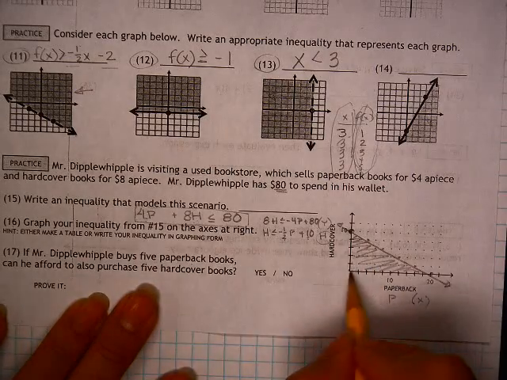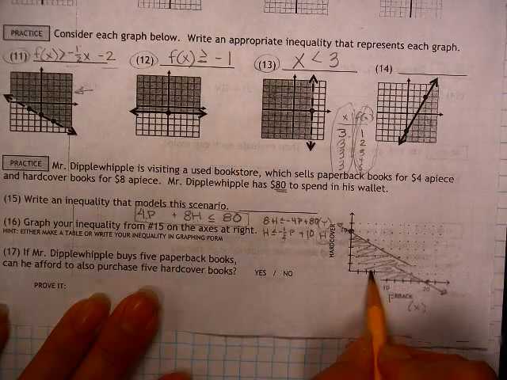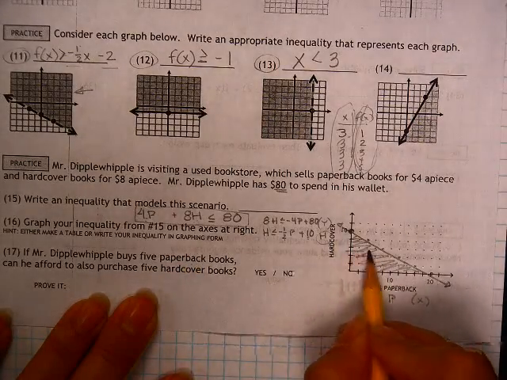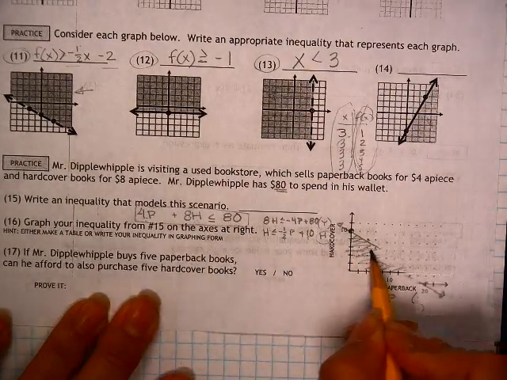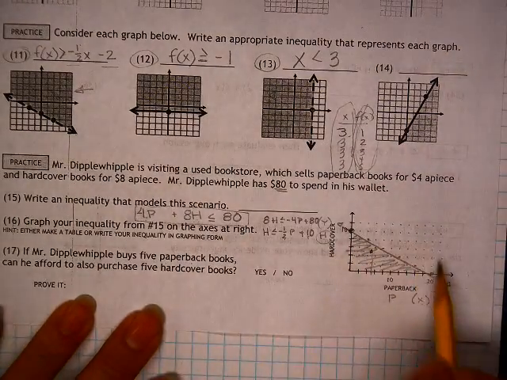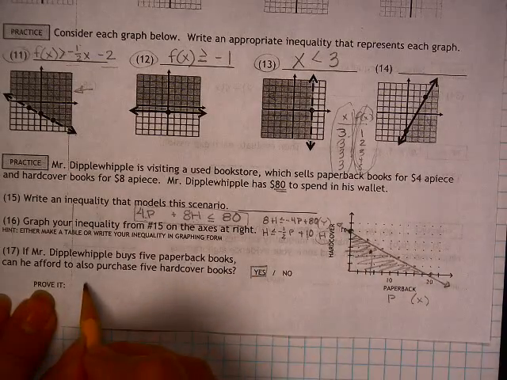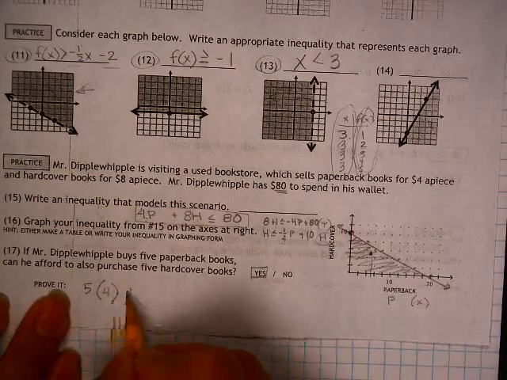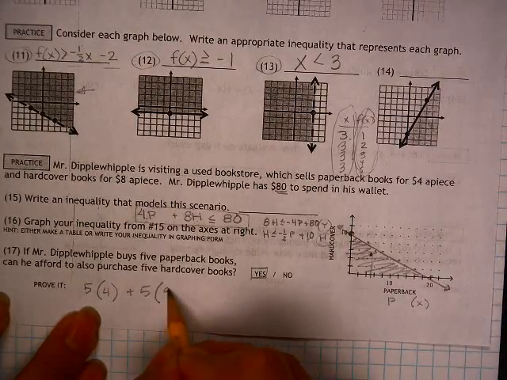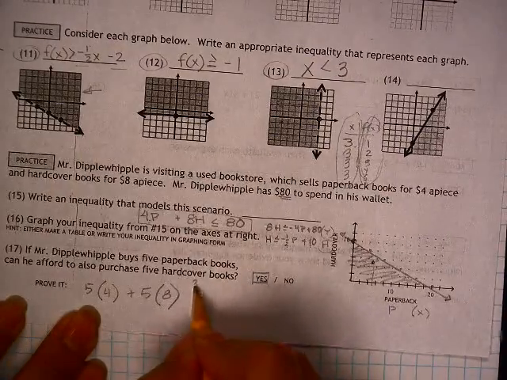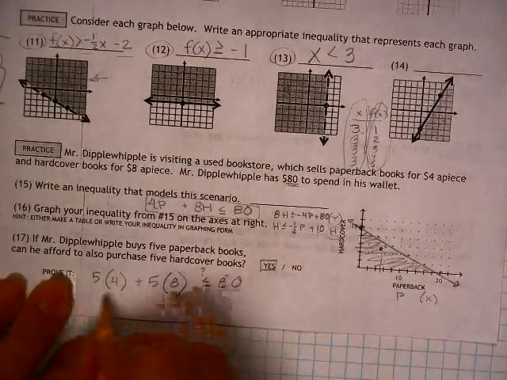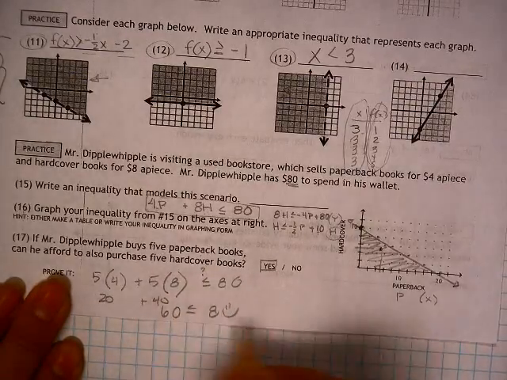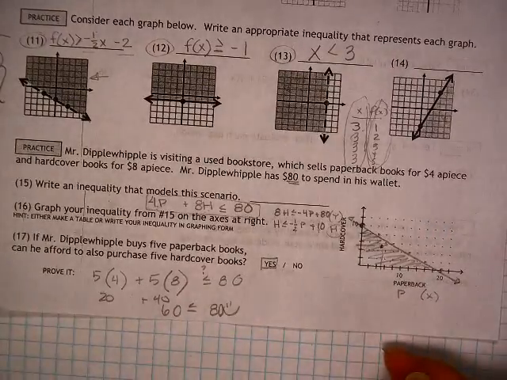So we want to know, is 5 paperbacks and 5 hardbacks, which is right around here, a possible solution? Based on the picture, the answer is yes. I also want to show some evidence mathematically, so I'm going to have 5 paperbacks, which cost $4, and 5 hardbacks, which cost $8, and see if that is less than or equal to 80. 20 plus 40 is 60, so it is less than or equal to 80, so it totally works.